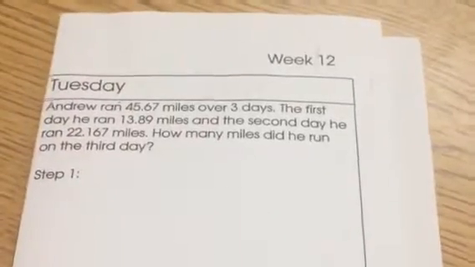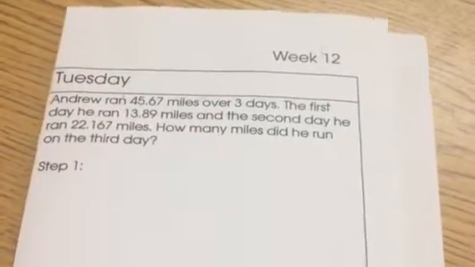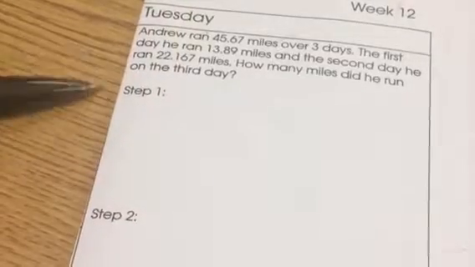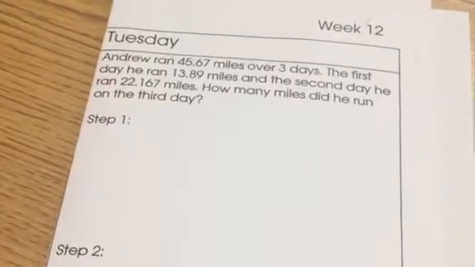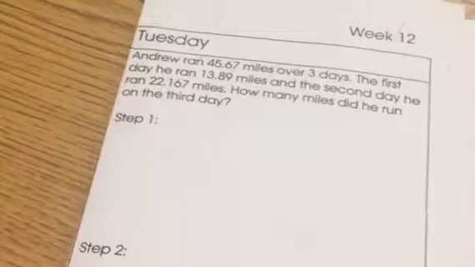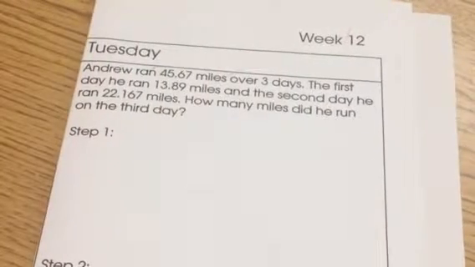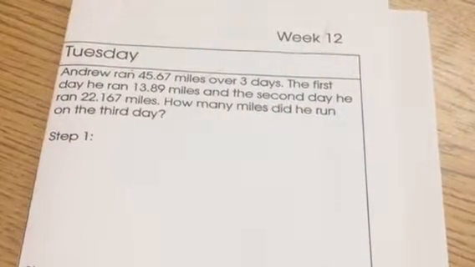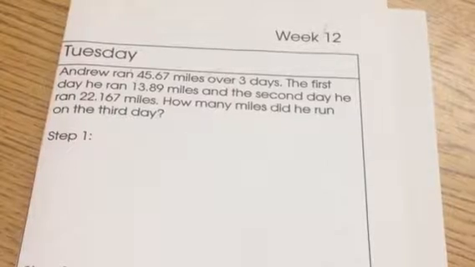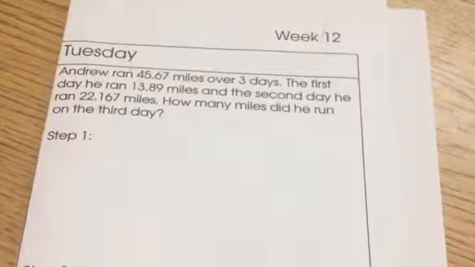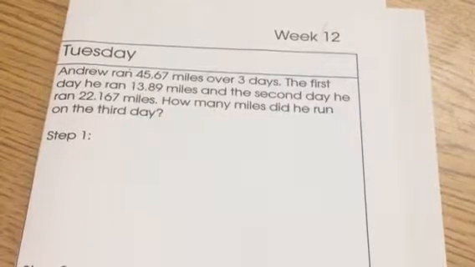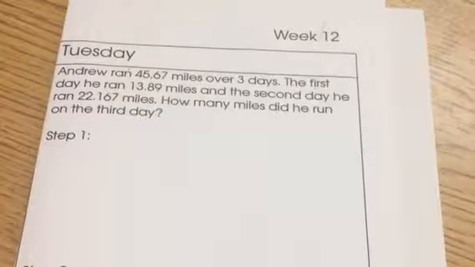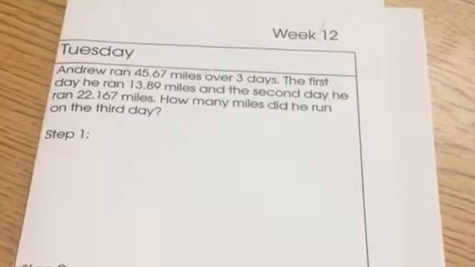Okay, today is Tuesday, and we're going to start with a multi-step problem, and I showed you with step 1 and step 2. It says Andrew ran 45 and 67 hundredths miles over 3 days. The first day he ran 13 miles and 89 hundredths, and the second day he ran 22 and 167 thousandths miles. How many miles did he run on the third day?